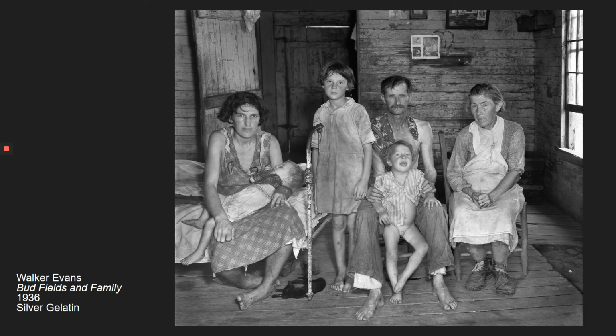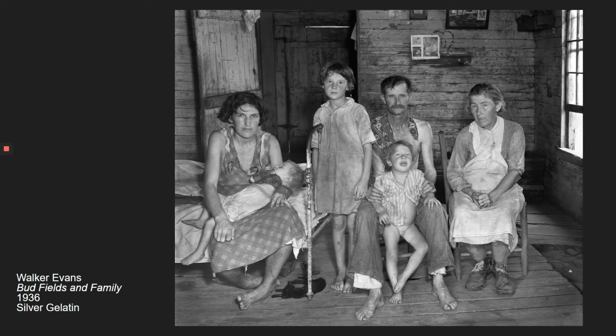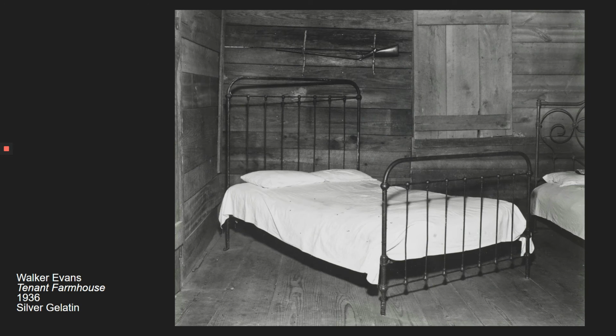So again, he worked predominantly in the South. In 1936, while he was on leave from the FSA, he stayed with three families in Hale County, Alabama, and this work eventually becomes his famous book, titled Let Us Now Praise Famous Men. So this is the Fields family, and this is one of the Burroughs family. Very straightforward, much flatter, not as emotionally charged in the way that Lange's photos were.